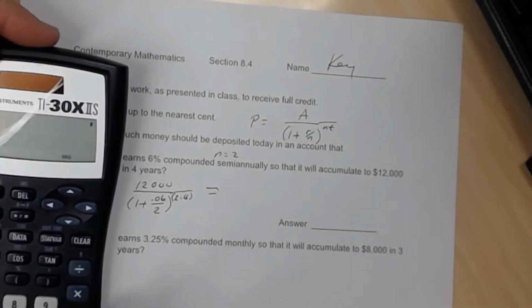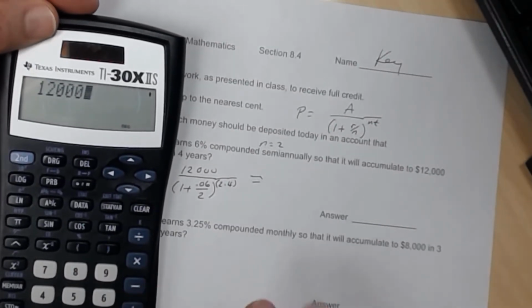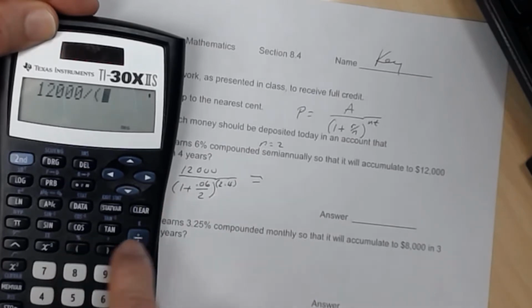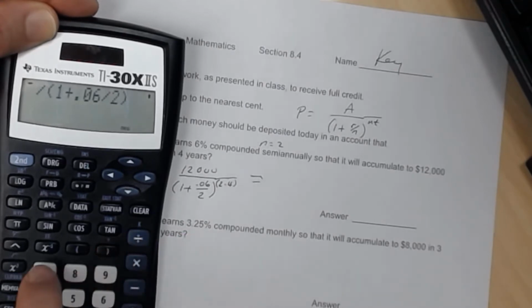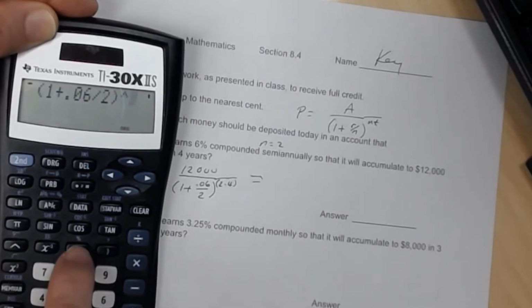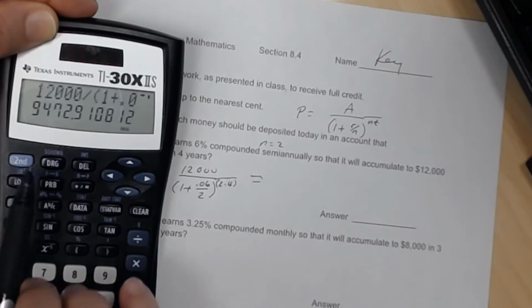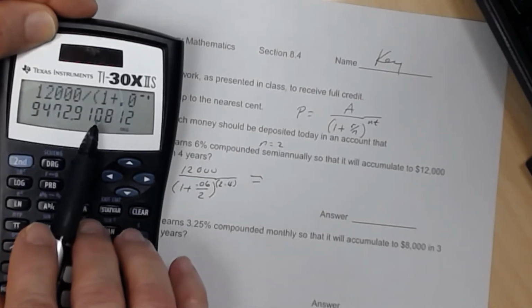Okay, so you're going to calculate 12,000 divided by, open parentheses, 1 plus 0.06 divided by 2, close the parentheses, raised to, open parentheses, 2 times 4, close the parentheses, and then press equal. So it's $9,472.90. It says round up.